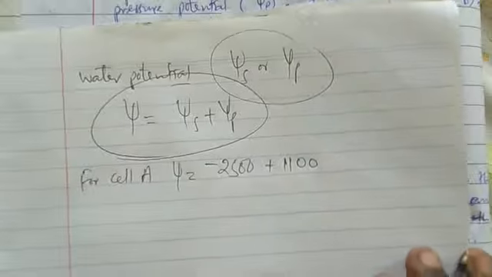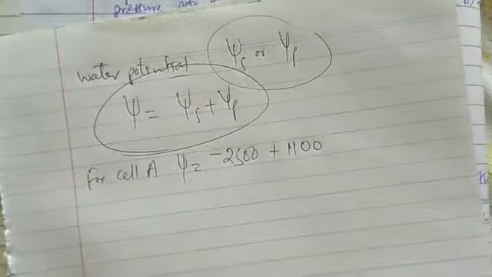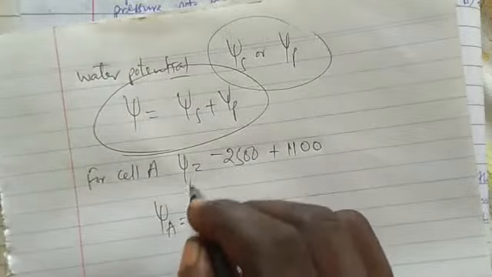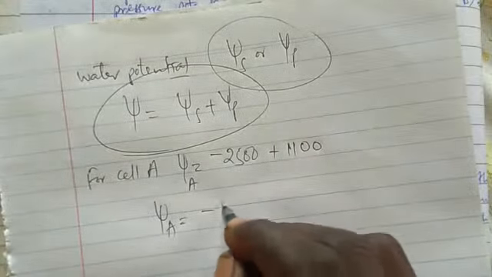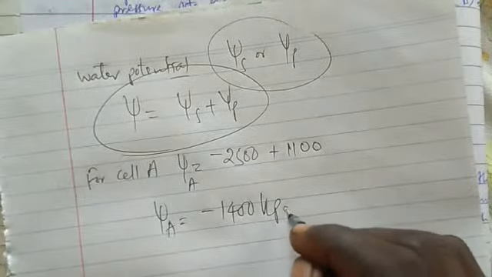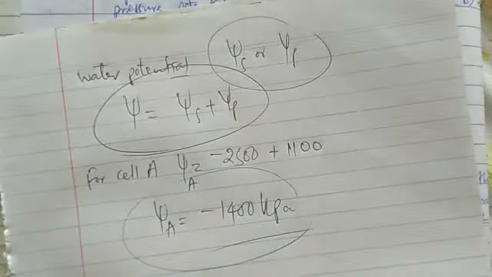By calculating this, the water potential of cell A is equal to negative 1,400 kilopascals.